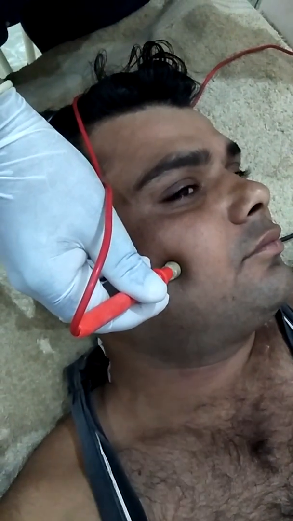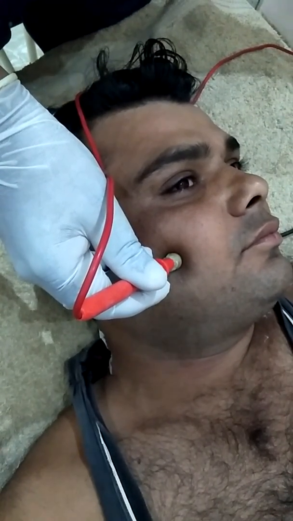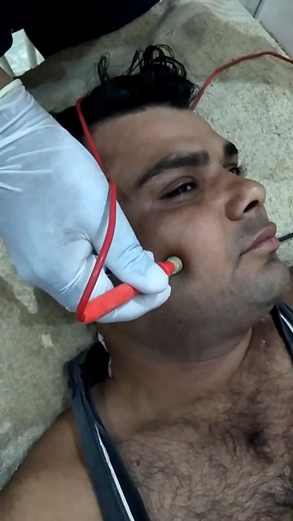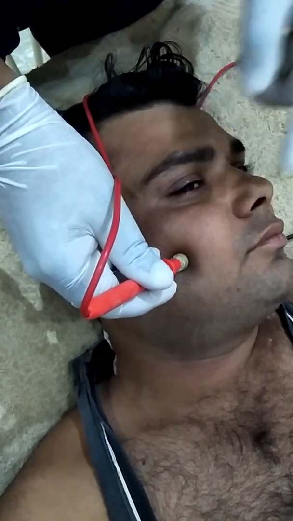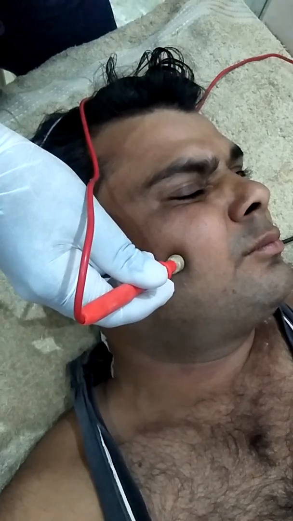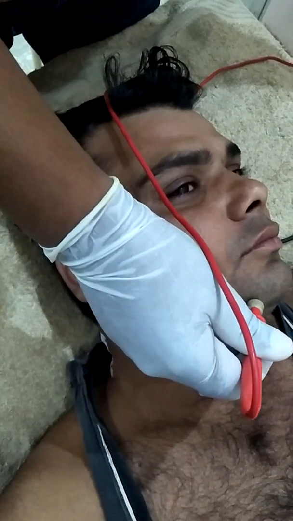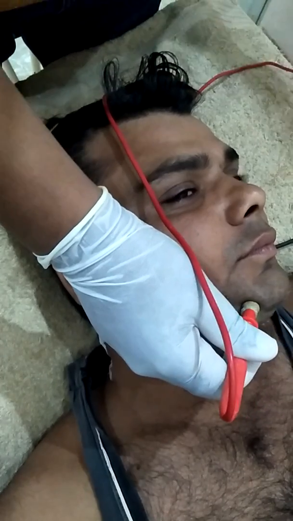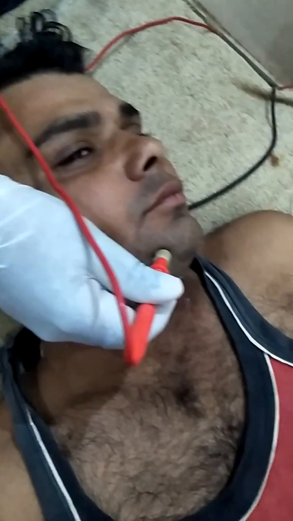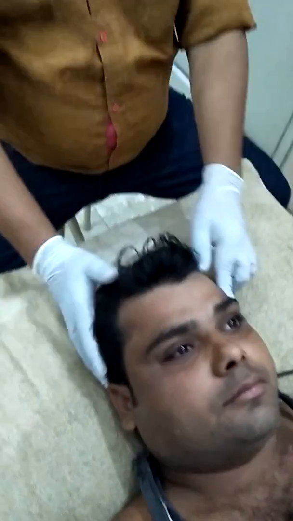Again, this is the zygomatic area. Increase the intensity, you see the most movement of the upper lip. And the third branch is mentalis. When you place it in this area, this is electrophysiology.